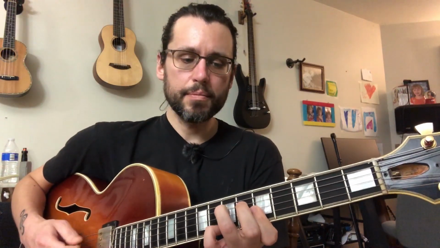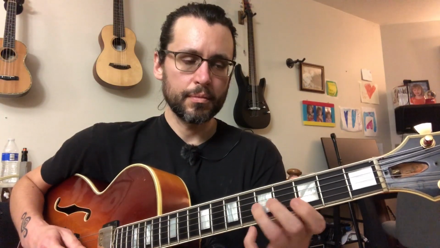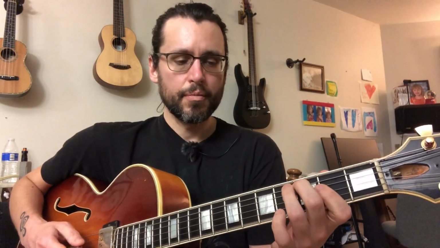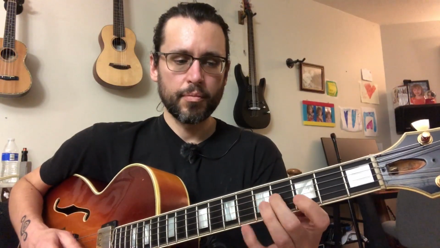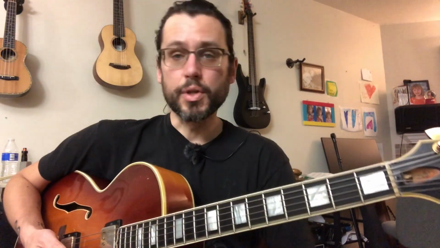So we have A minor, E7, so that was just something like, that would have been just those 4 notes. 4 notes are all it takes to play all the notes in the arpeggio, right? Because it's a 7th chord, it means there's only 4 notes in the chord, and then it starts repeating again.